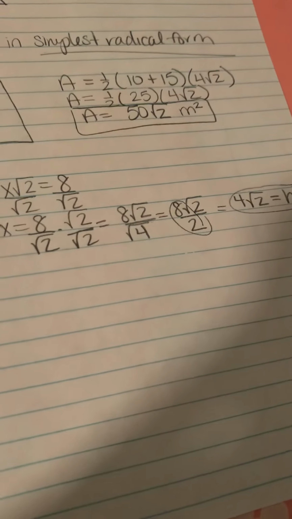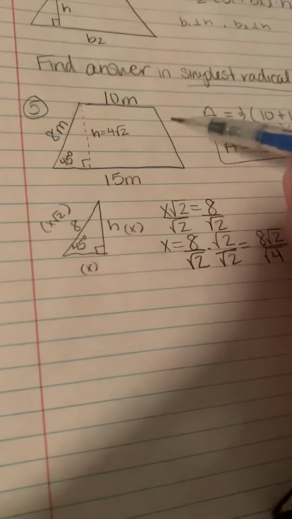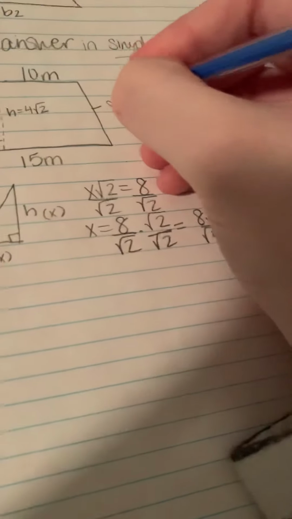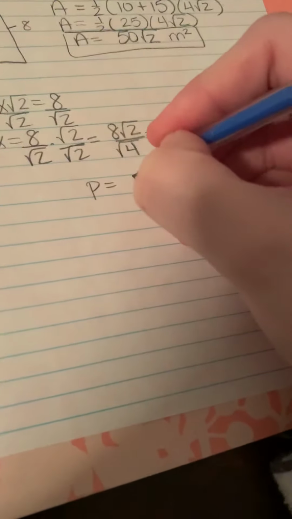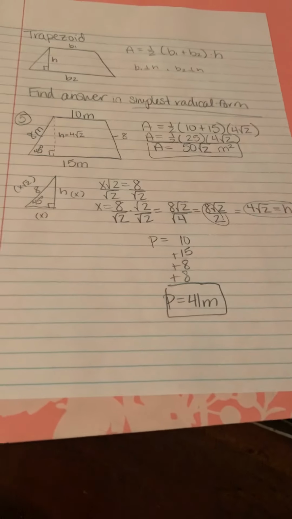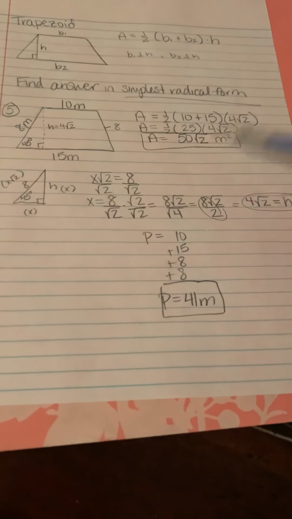Okay. And then the perimeter on a trapezoid, we talked about it earlier, but remember, trapezoid, the legs are congruent. So if that's 8, then this is 8. So therefore, the perimeter is 10 plus 15 plus 8 plus 8 to give us a grand total of a 41 meter perimeter. And that is how we solve a trapezoid problem, simplifying to a radical form answer and not a decimal.